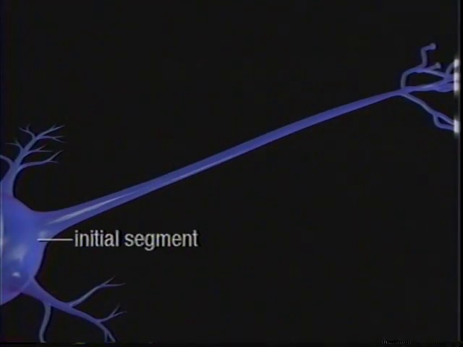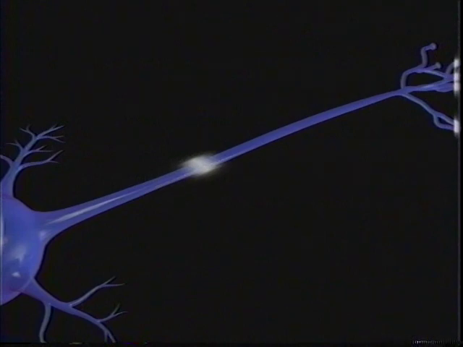Action potentials are depolarizations that start at the initial segment of an axon and are propagated toward the synaptic terminals. They are called all or none events, because either an action potential is triggered or it is not. There is no in-between state.